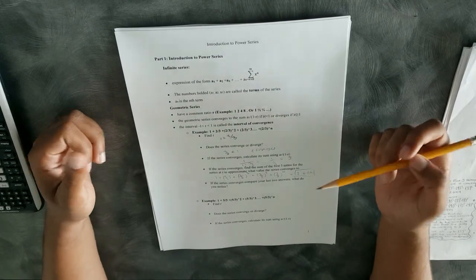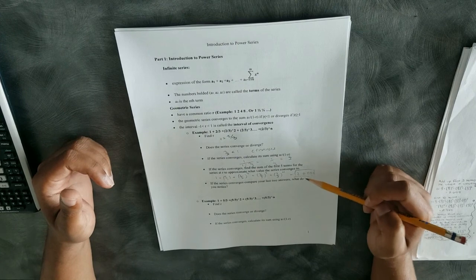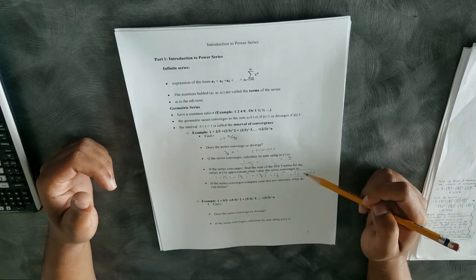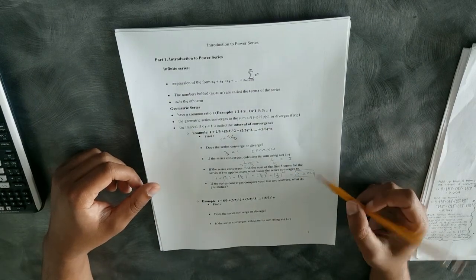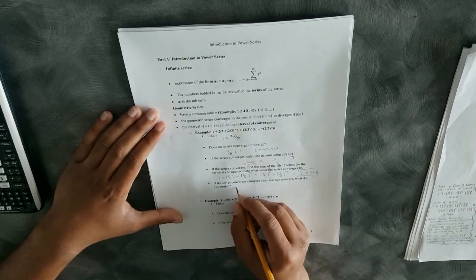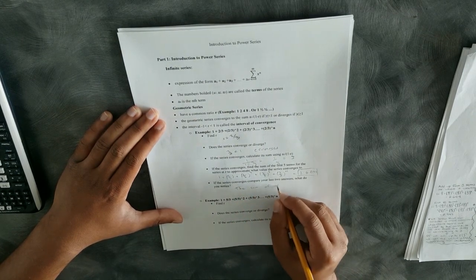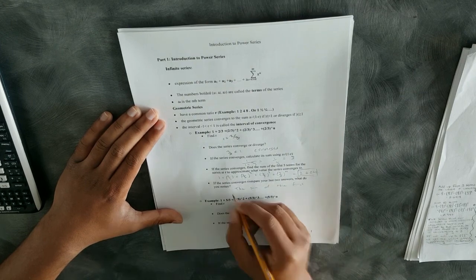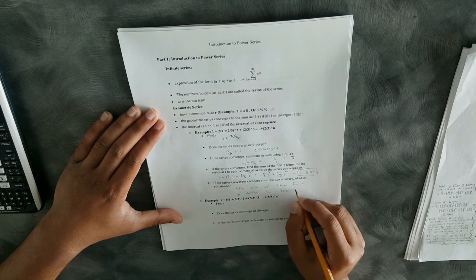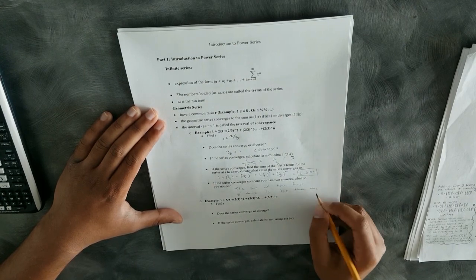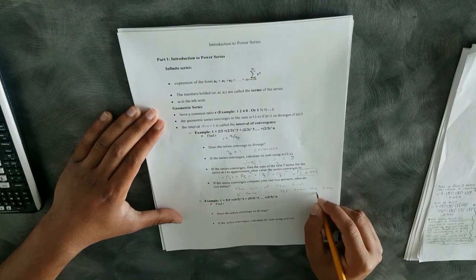Then, if the series converges, compare your last 2 answers. What do you notice? We notice that the sum of the first 5 terms is a bit less than the actual sum, which is 3. And so we're going to put that the sum of the first 5 terms is less than the true sum.